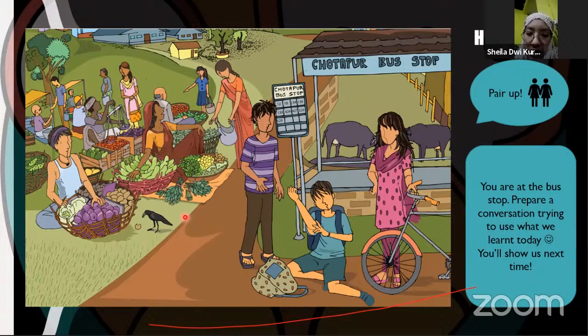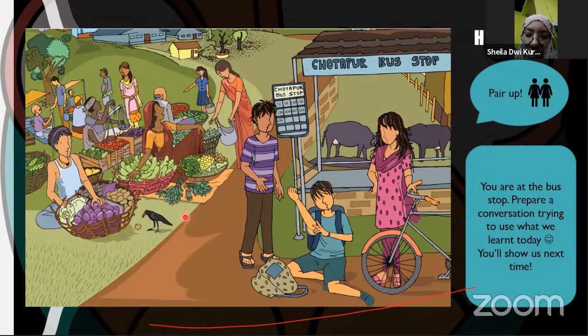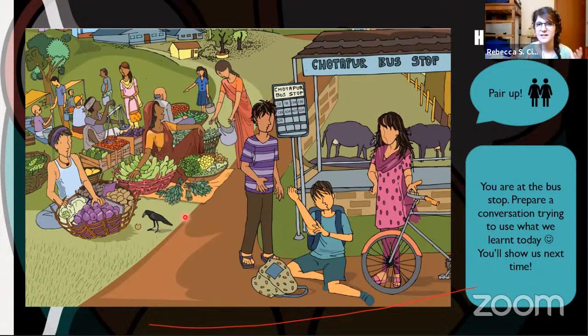And maybe one of you has the time and the other one doesn't know what time it is, and you can ask, what time is the bus arriving? I mean, you can use whatever tense you want. I prefer a more simple conversation, Miss. Yeah, simple conversation, something like that. Maybe we can do that.